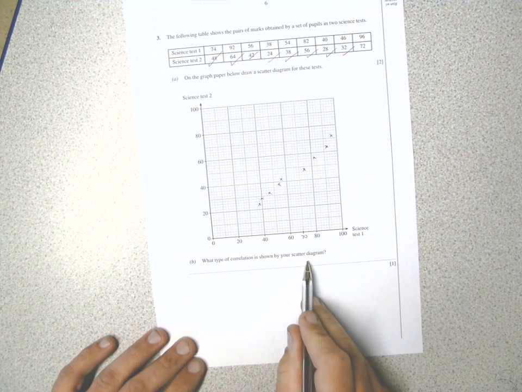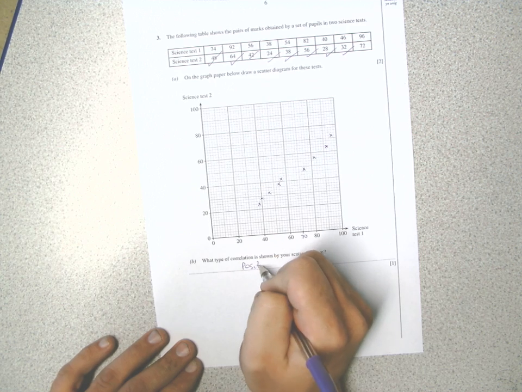It says then what type of correlation is shown by the diagram, and again we have positive because the points are increasing.